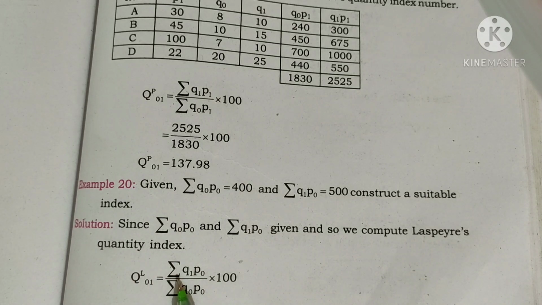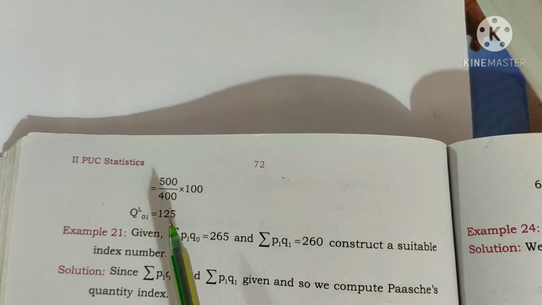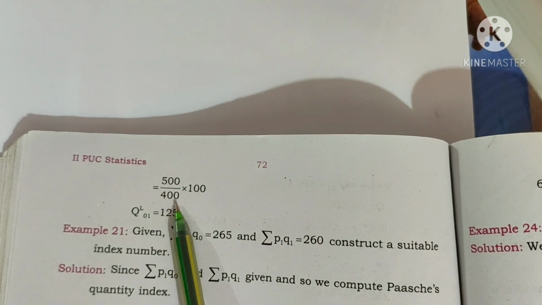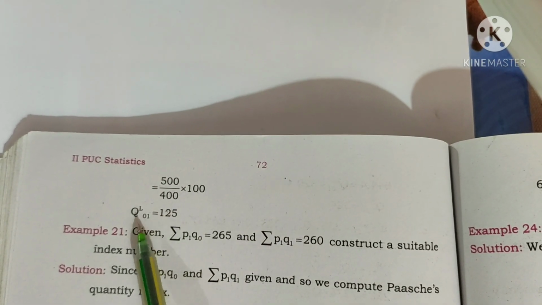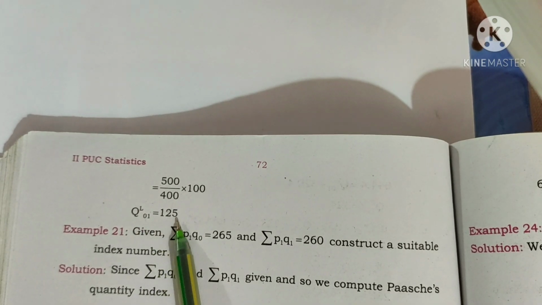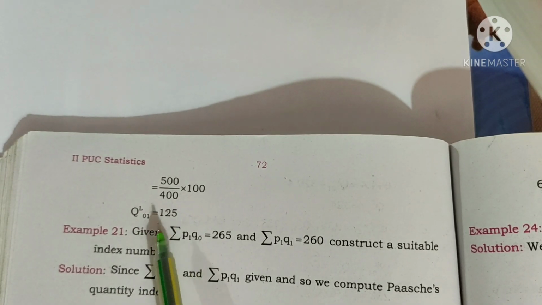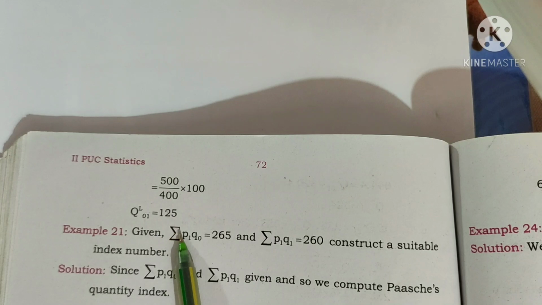Q01 is equal to summation Q1 into P0 divided by summation Q0 into P0 into 100. On substituting, 500 divided by 400 into 100, which is equal to 125. So the Laspeyres quantity index number is 125.